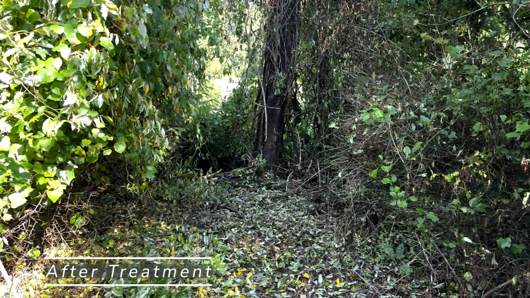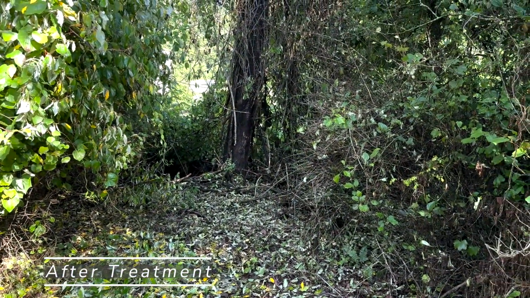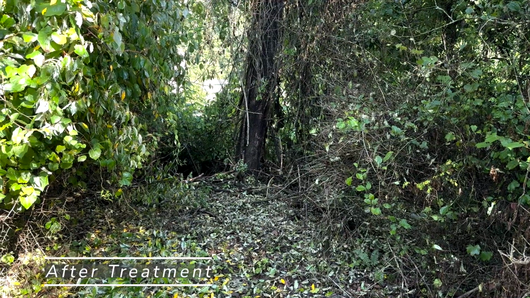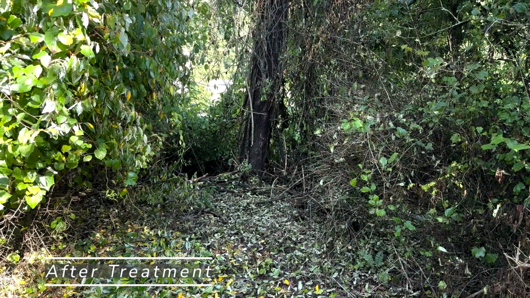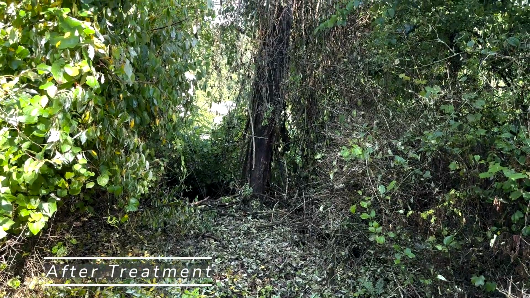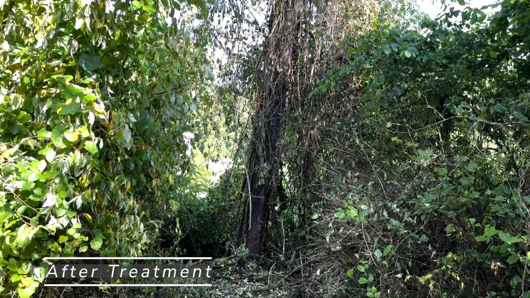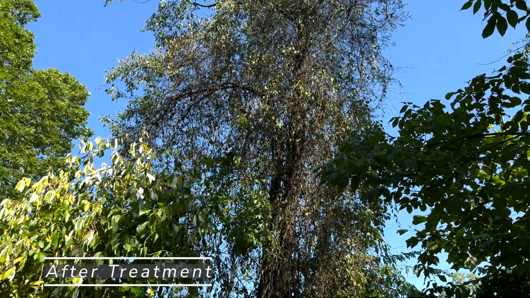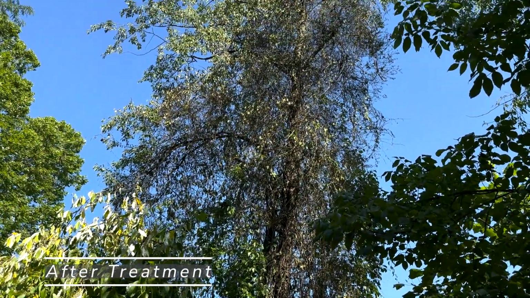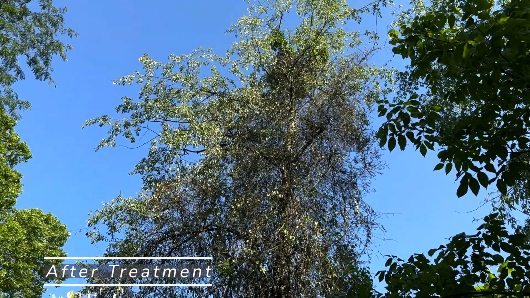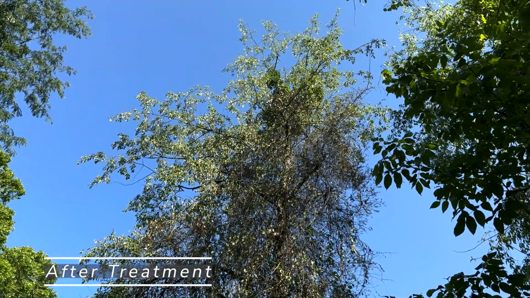So the control technique that I'm going to use on the bittersweet that's infesting my black cherry tree here is something that's referred to as a window cut. So essentially what I'm going to try to do is cut the bittersweet vines in two different locations, one about 4.5 feet off the ground and the other location near ground level. And this will allow me to basically see and to double check that I have treated all the vines that are impacting this tree.